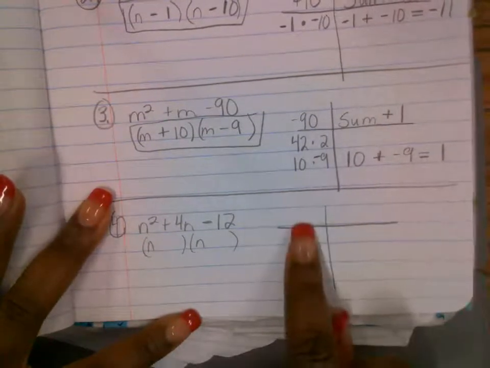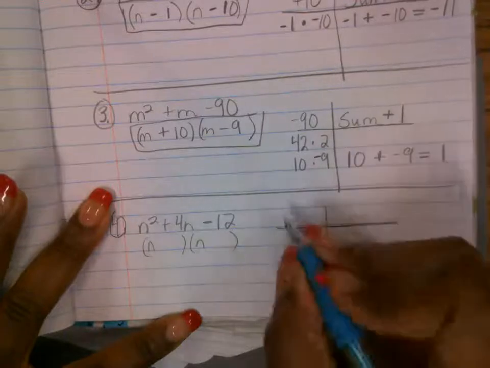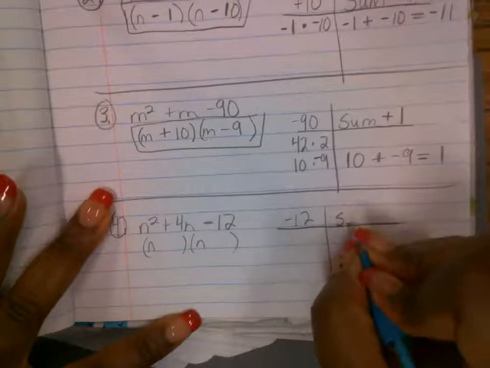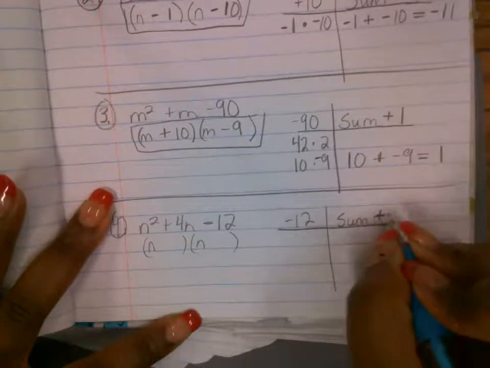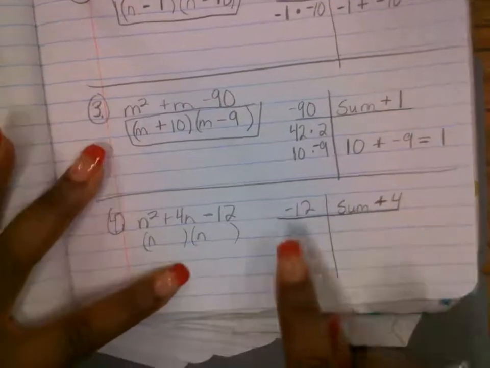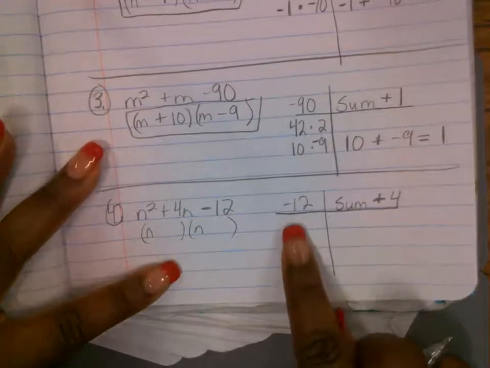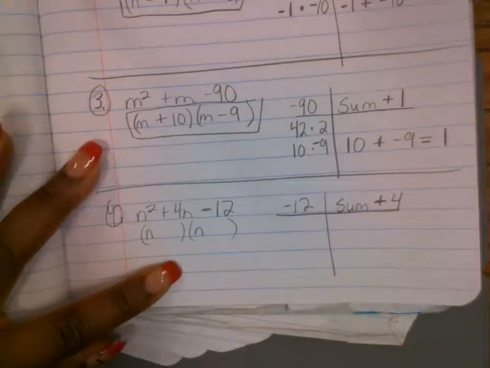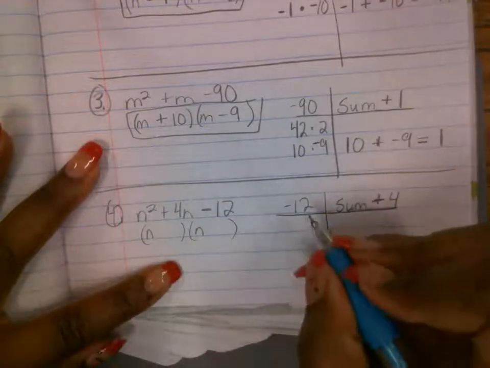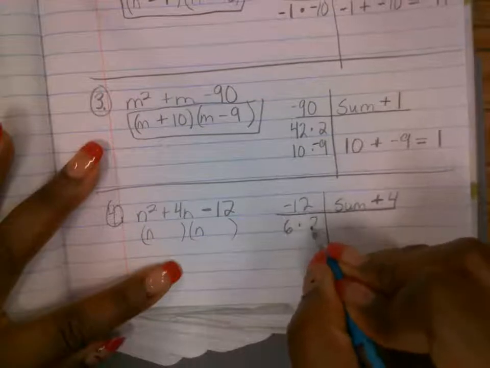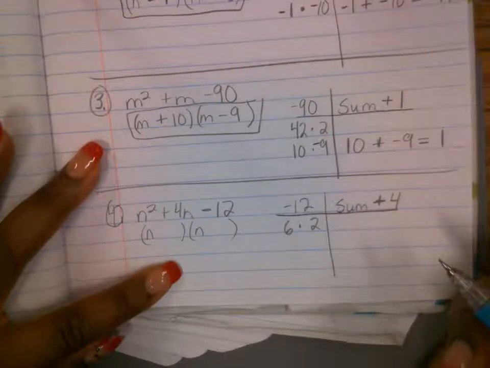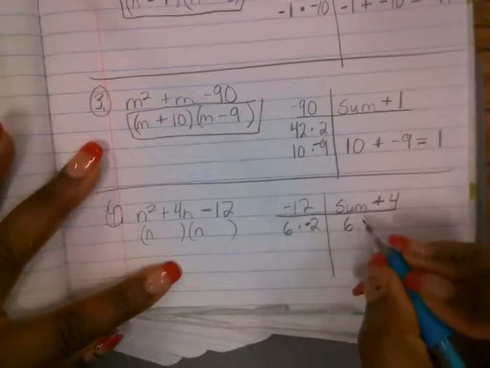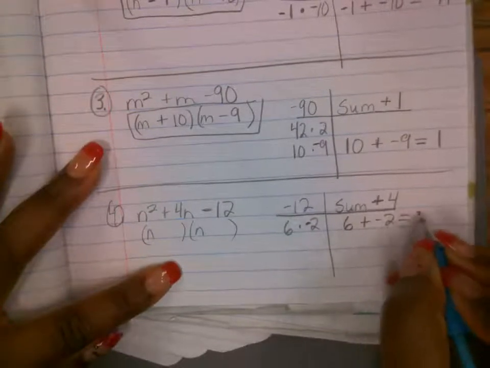And what do you put here? You put -12 here. And what do you put here? Sum of what kind of 4? +4. Okay, good deal. So what 2 numbers did you multiply together to give you a -12, but when you add them, they gave you a +4? We got 6 times 2. Which one did you make negative? You made the 2 negative? Okay.